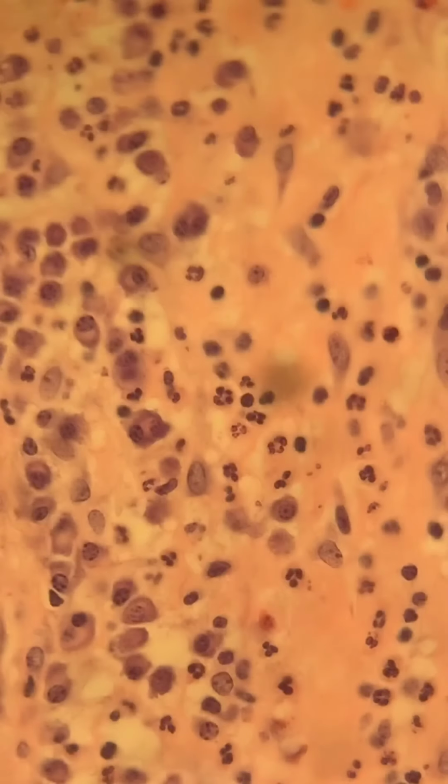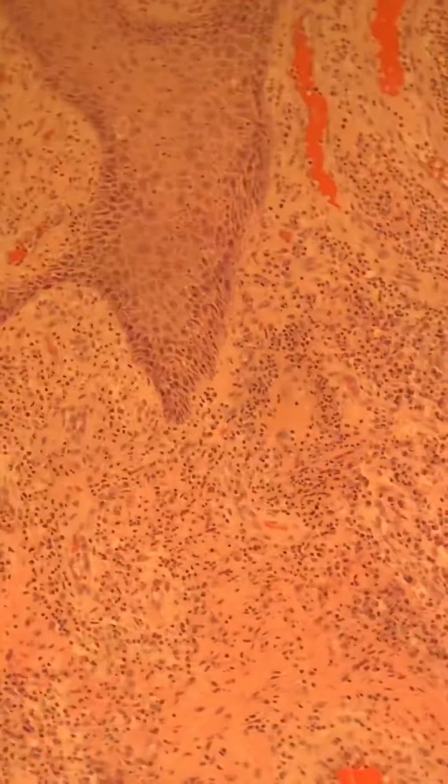So I may need to go back to a low power so I can show you the actual hair fibers that are entrapped and inflamed. Let me just go over a little bit. Well, I thought this was a better section to show you. Okay, here's a follicular unit coming up to the surface there.